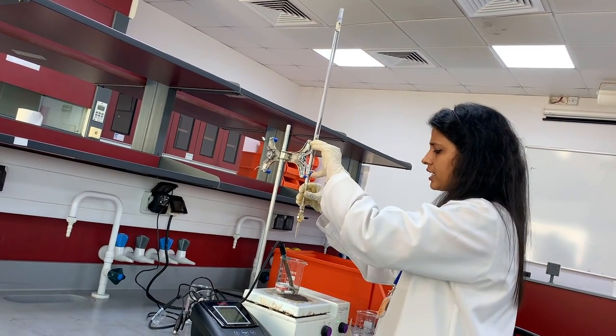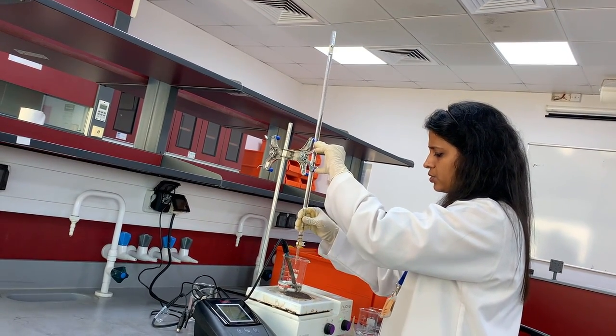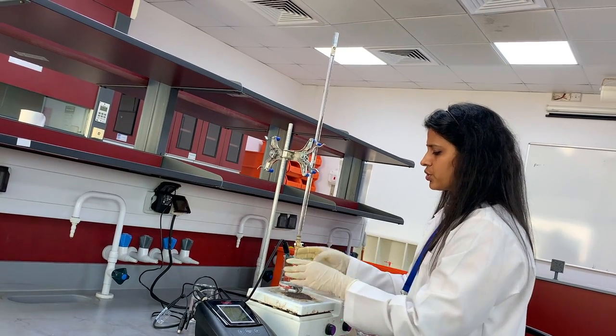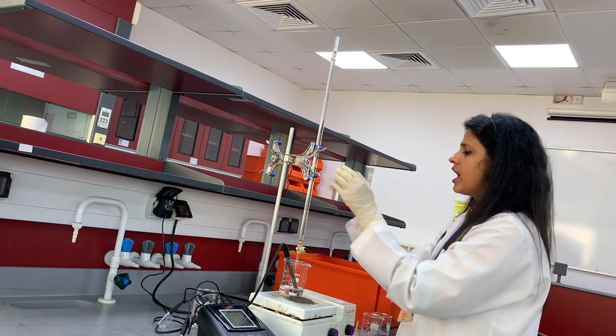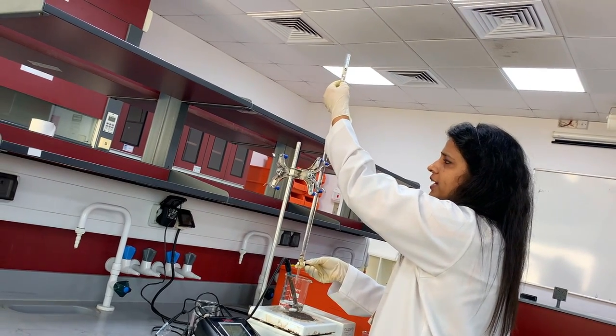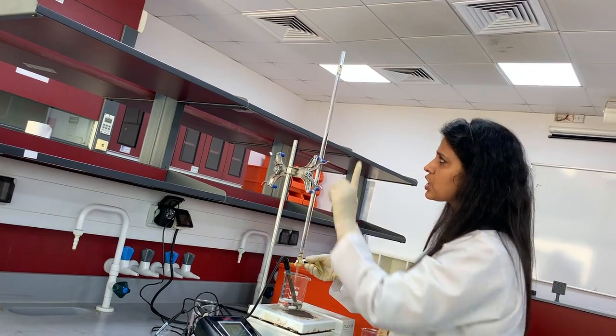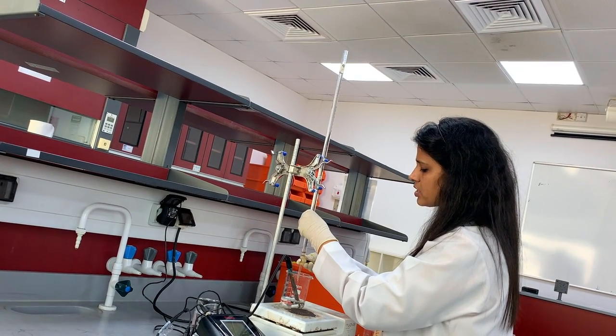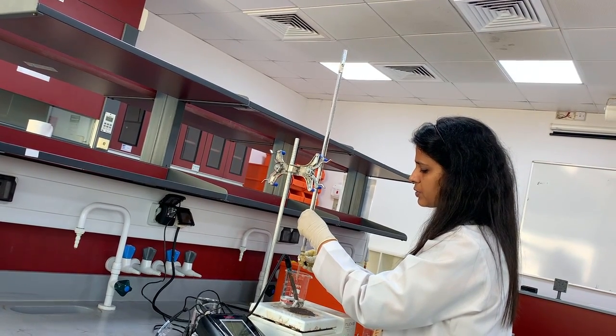For this, keep the burette tip inside the beaker. The solution should not go out. Add slowly 2 ml of the titrant NaOH, whose concentration is 0.2 molar, from this burette. You can observe here.